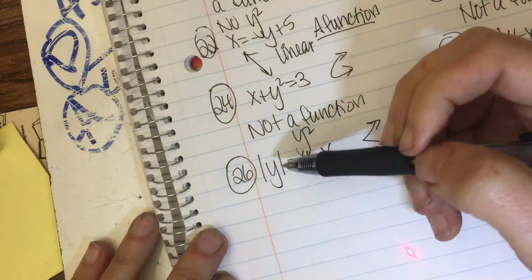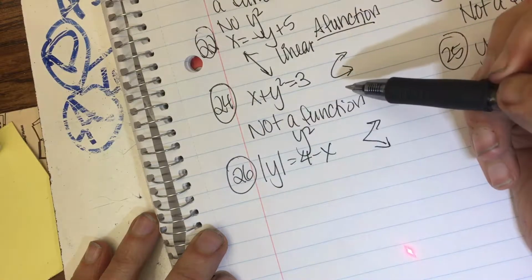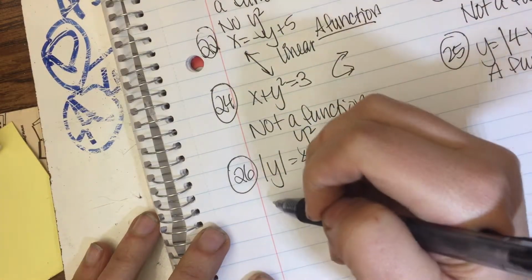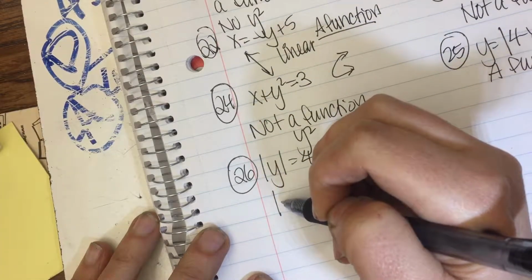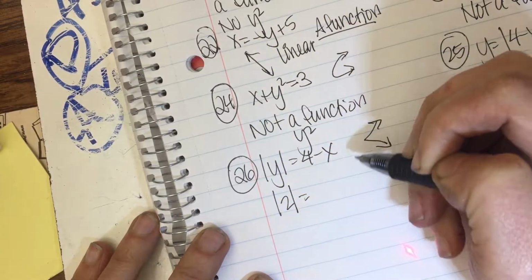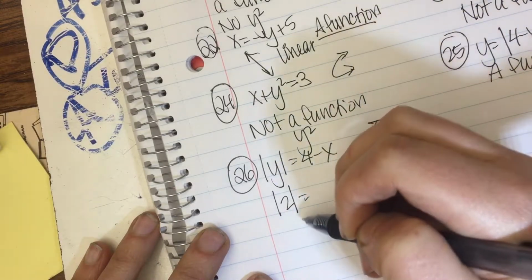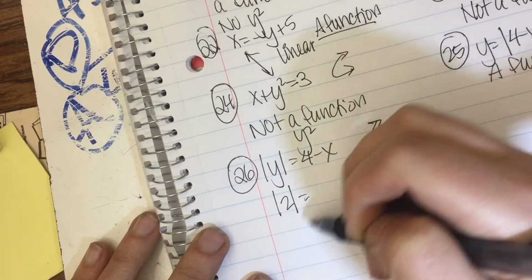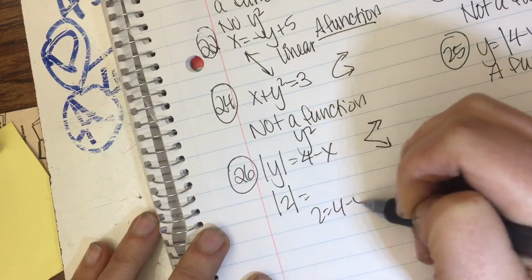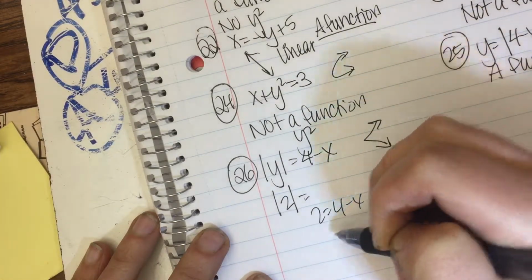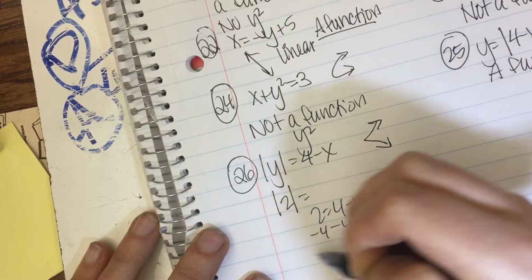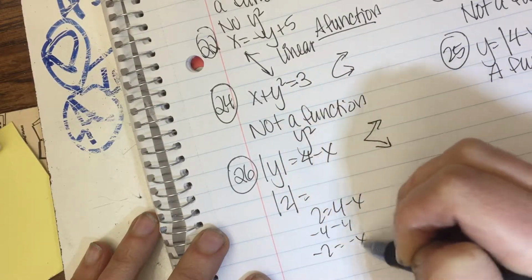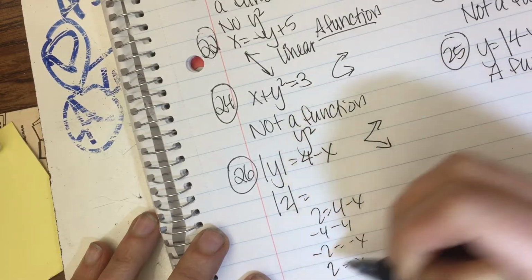This is very similar to a y squared, because if you plug in a number for y, like let's say I plugged in a 2 here, then that would mean that I would have 2 is equal to 4 minus x, and then I would subtract the 4, and I would get a negative 2 equals negative x, or an x equals 2.